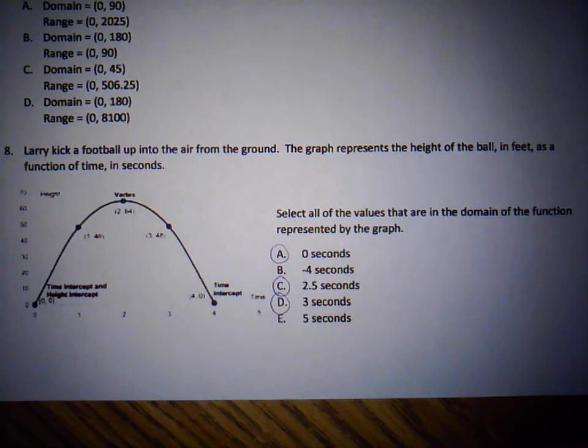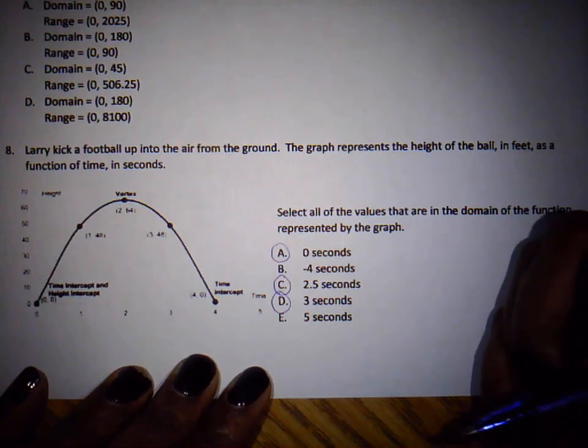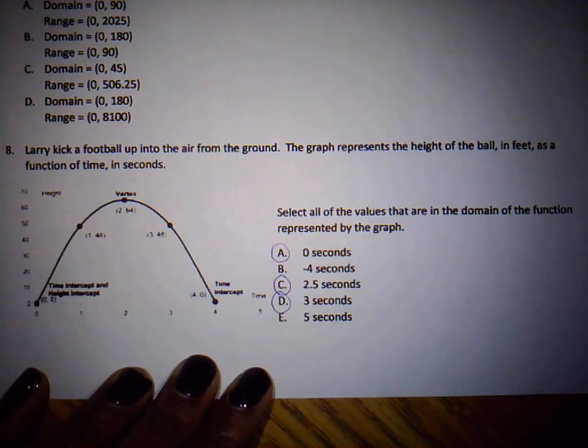Why am I excluding negative 4 seconds? Well, it is less than 0, and more specifically, what else do you know about it? You can't have negative time. Does that make sense? All right. So we have A, C, and D. May we proceed? All right.